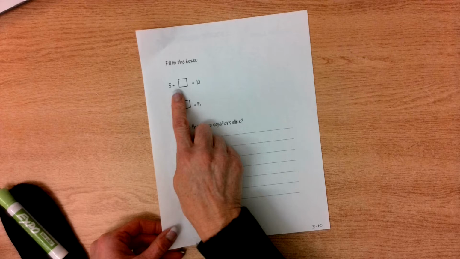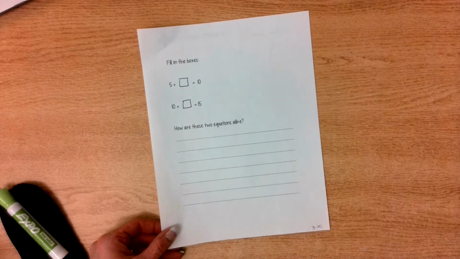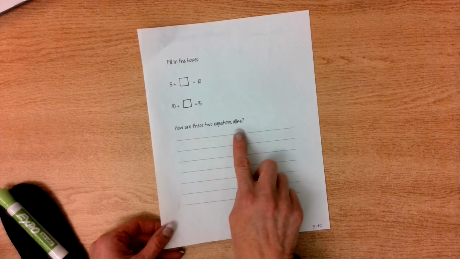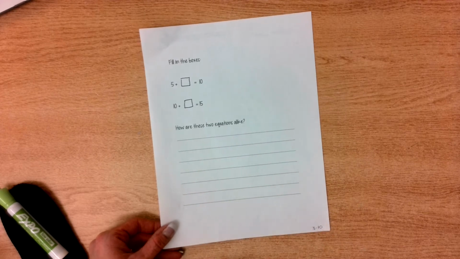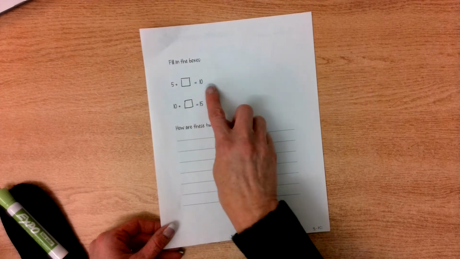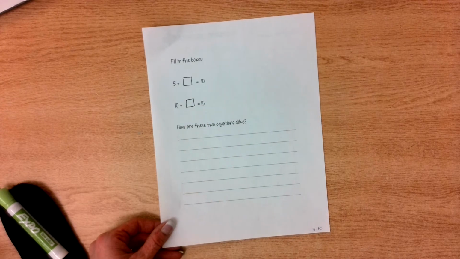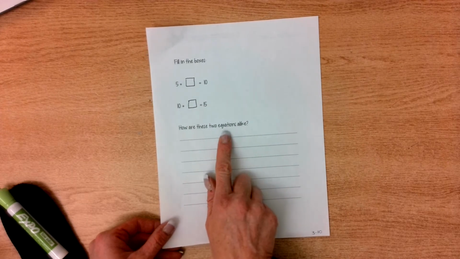So you have 5 plus something equals 10, and 10 plus something equals 15. And it wants to know how are these two equations alike. So again, you're going to put the numbers in here. What is 5 plus something? What number equals 10? And 10 plus what number equals 15? And again, how are the equations alike?